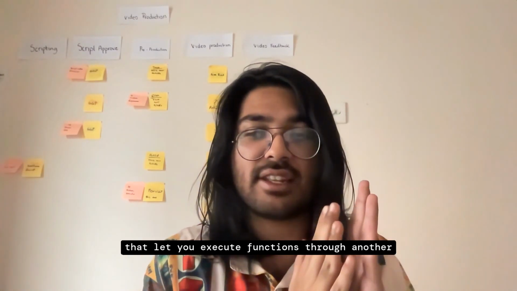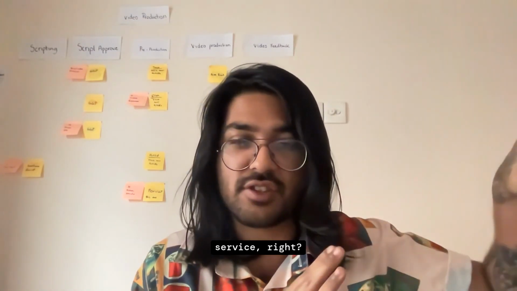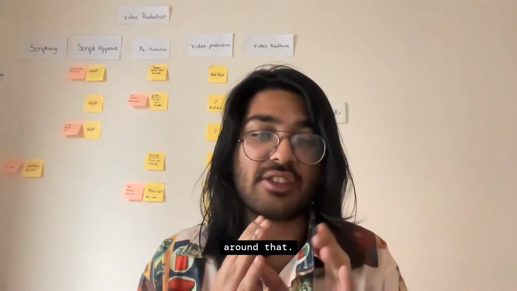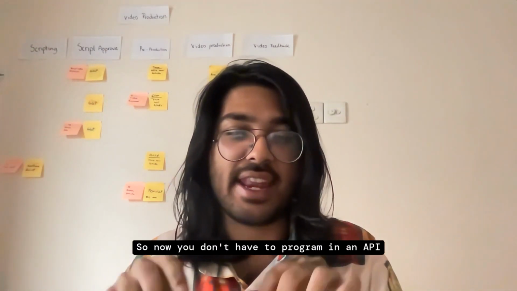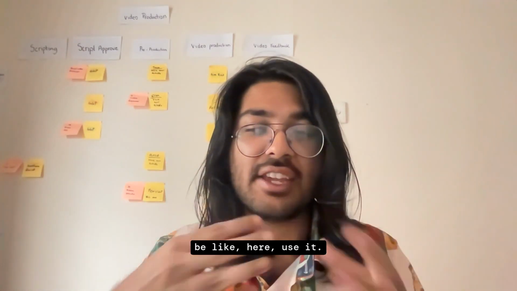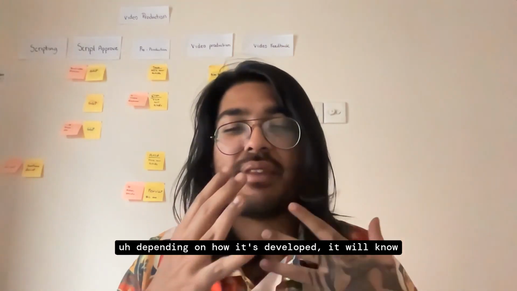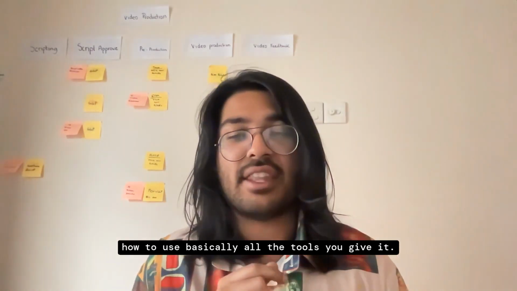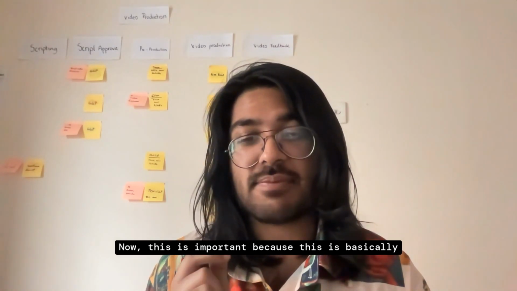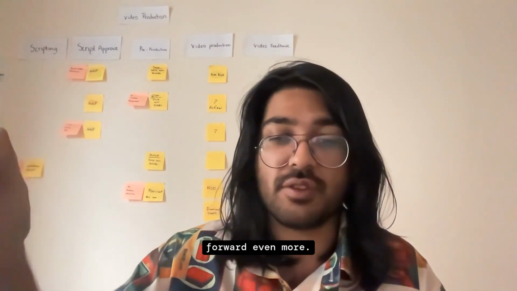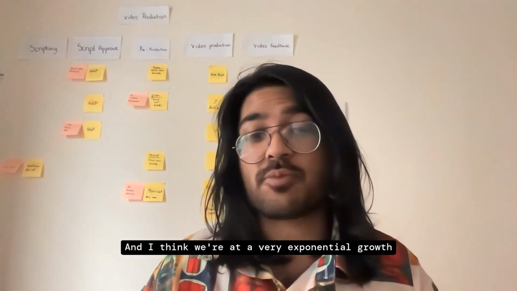So think about it this way. You have REST APIs that let you execute functions through another service, right? What MCP does is it creates an abstraction around that. So now you don't have to program in an API integration. You can just give it a one-liner bit of code and be like, here, use it. And depending on how it's developed, it will know how to use basically all the tools you give it. Now, this is important because this is basically the major change that propelled AI tooling forward even more. And I think we're at a very exponential growth rate right now.